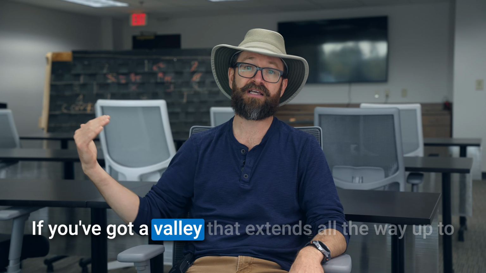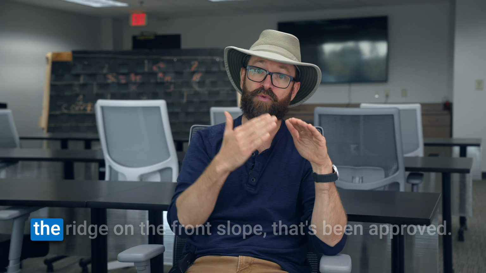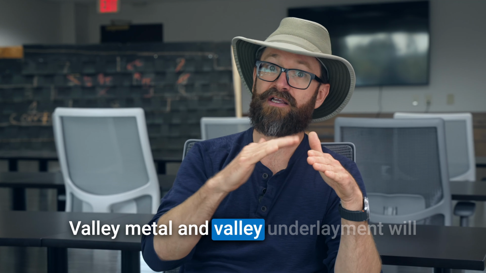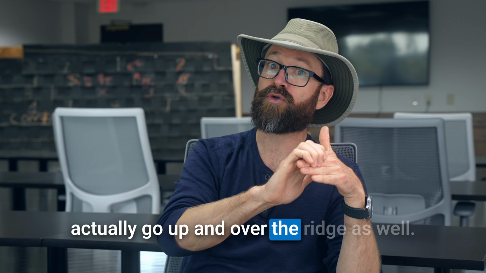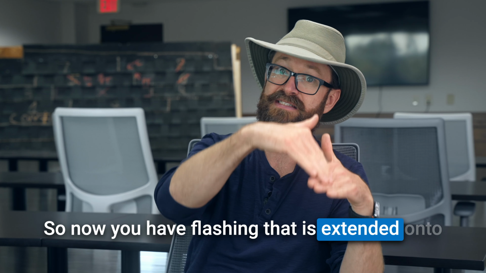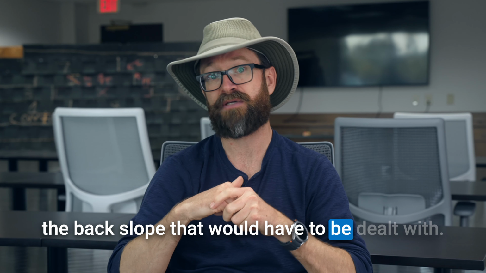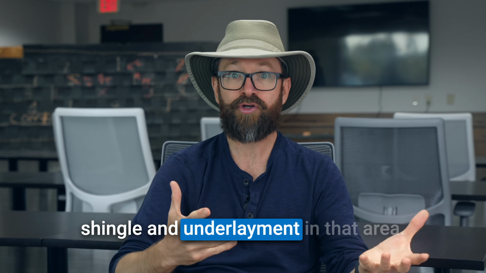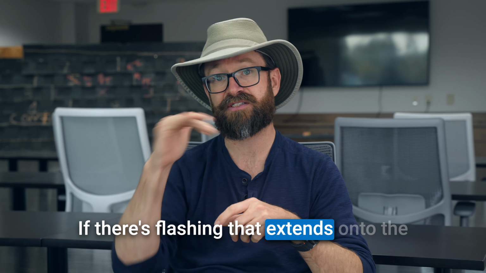If you've got a valley that extends all the way up to the ridge on the front slope that's been approved, valley metal and valley underlayment will actually go up and over the ridge as well. So now you have flashing that is extended onto the back slope that would have to be dealt with. So you're removing additional courses of shingle and underlayment in that area if there's flashing that extends onto the back.